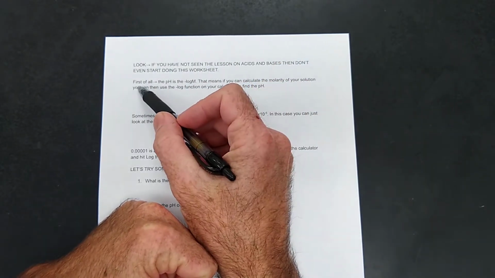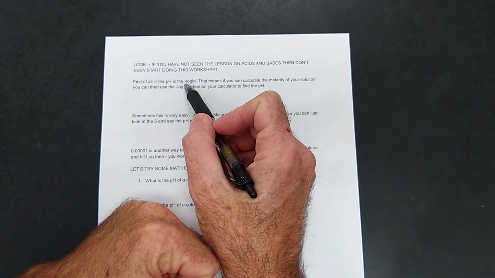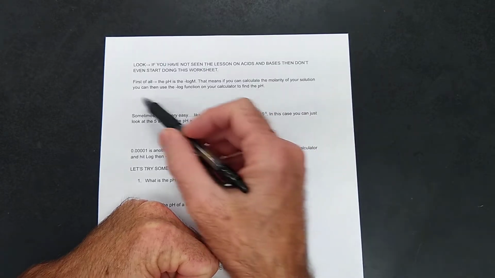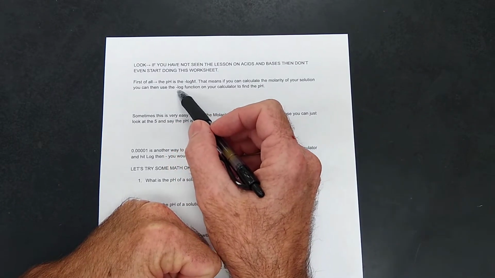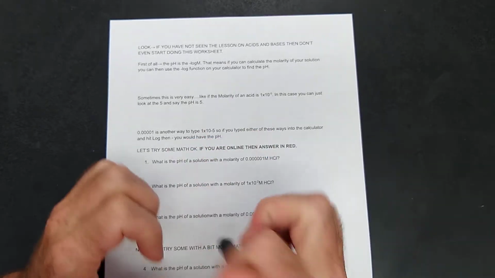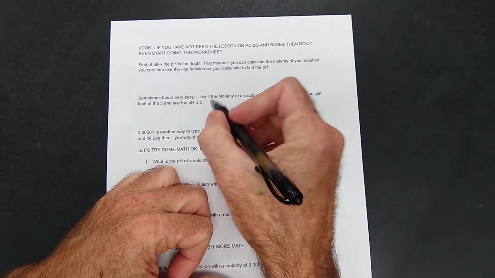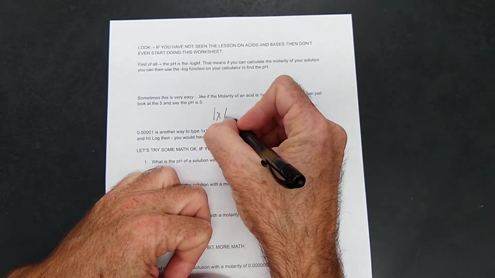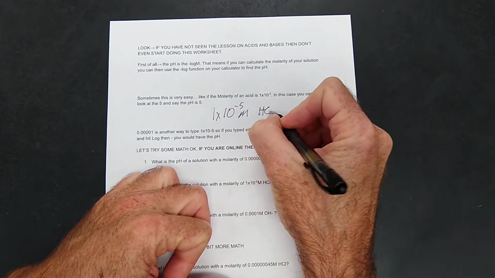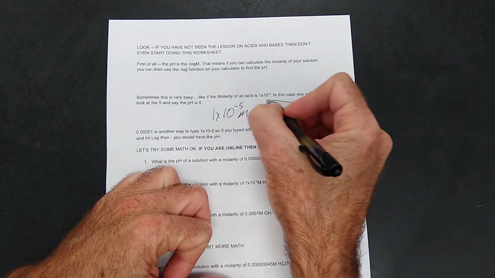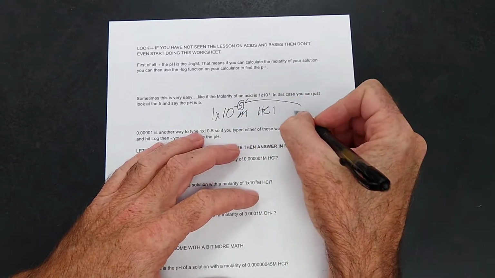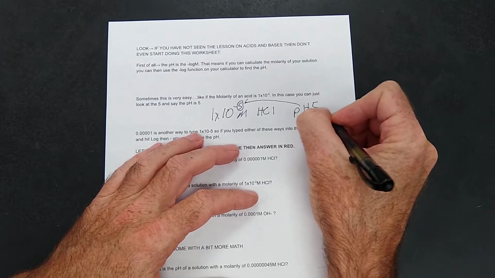All right. First of all, the pH is the negative log of the molarity. That means if you can calculate the molarity of a solution, then you can use the negative log function on your calculator to find the pH. Sometimes this is super easy. Look, if something is 1 times 10 to the negative fifth molar hydrochloric acid, then that little number right there is the negative log. This would have a pH of 5.